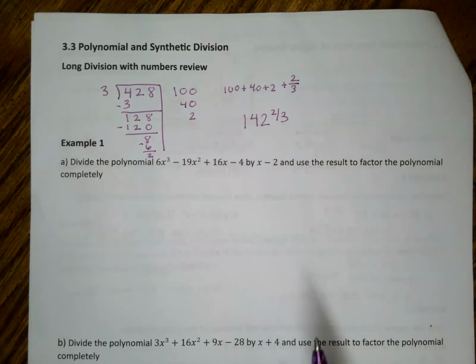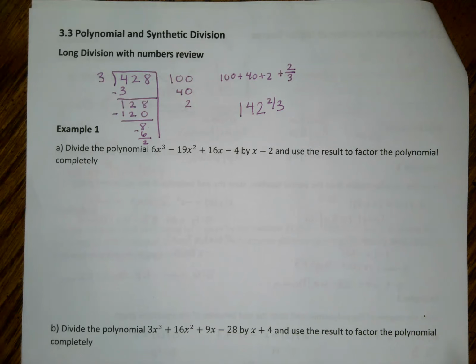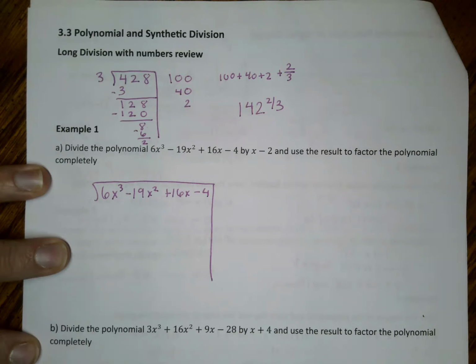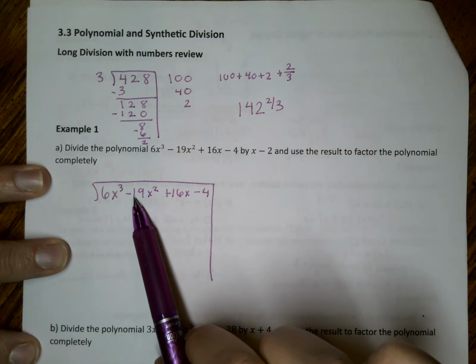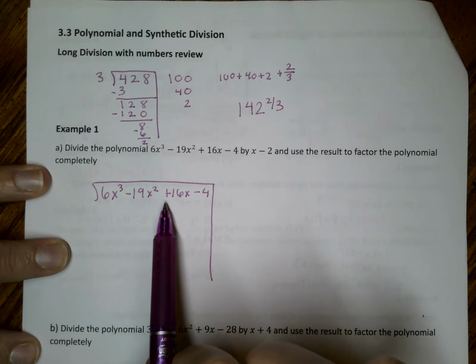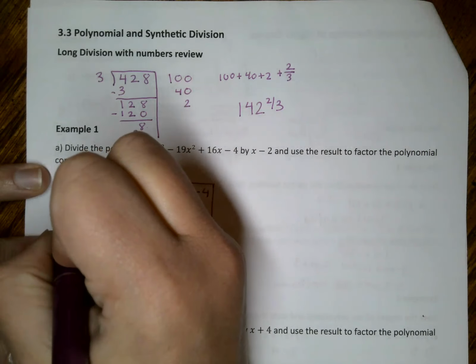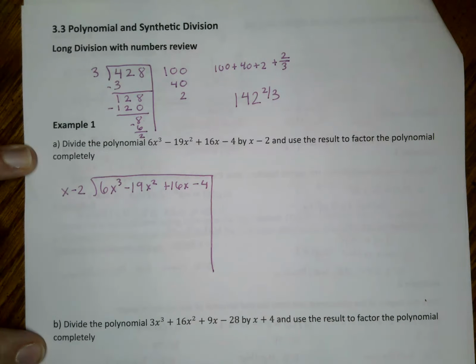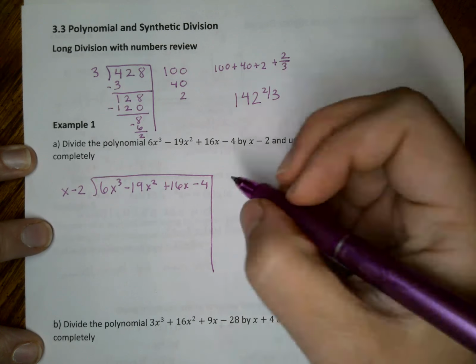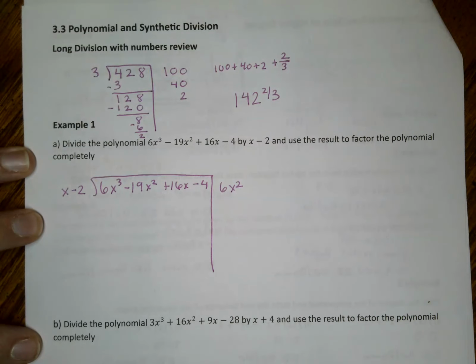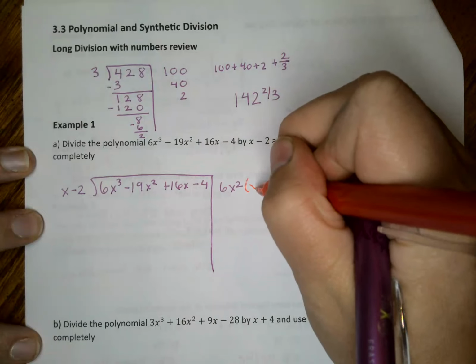This is the same thing we're going to be doing, but with our long division for polynomials. So first I'm looking at my 6x cubed minus 19x squared plus 16x minus 4. If there's no term written for a degree, I always write a 0 in. And I'm dividing by x minus 2. What we always want to do is see what we should multiply this leading coefficient by so it exactly matches this. In this case, I need to multiply x by 6, and I need 2 more x's, so x squared. So you're taking that, and there x minus 2.